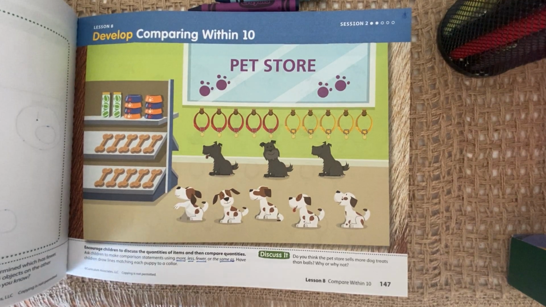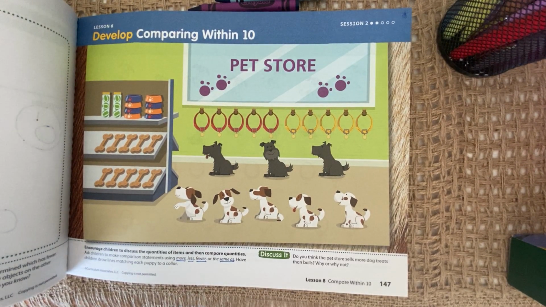Hi friends, it's Miss Tipton, and we are going to keep practicing comparing numbers using the words more, less, fewer, and same as, which is the same as saying equal. So first, let's start by looking at this picture. And in this picture, there's lots of different things that we could count and compare.